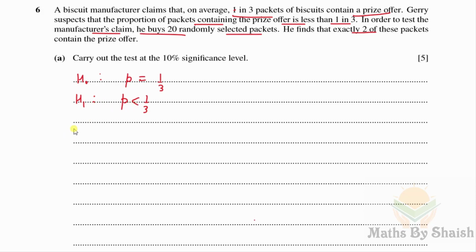Now we will write that we will reject H0 if, here X is binomial with parameters n is 20 and p is 1 over 3, and if this is true, then we will reject H0 if P(X less than or equal to 2) is less than, for 10% it is 0.1. So we will reject H0 if this probability is less than 0.1.